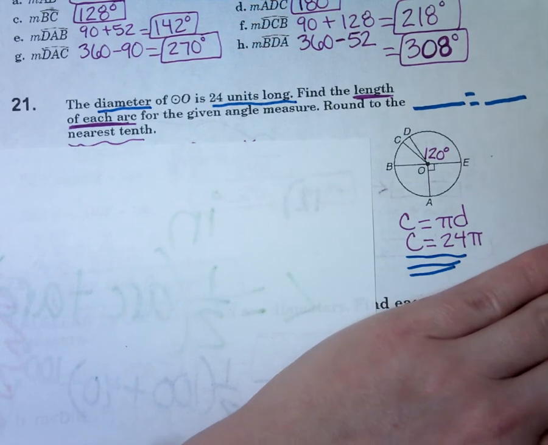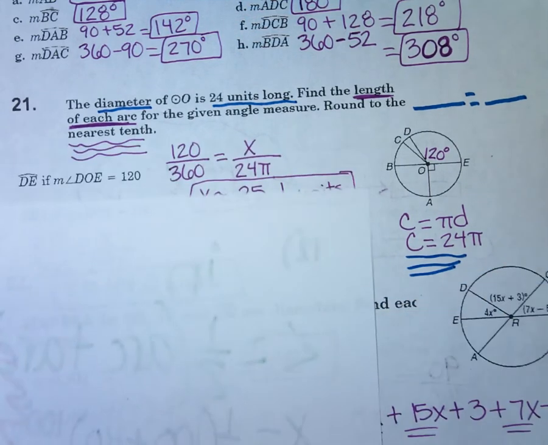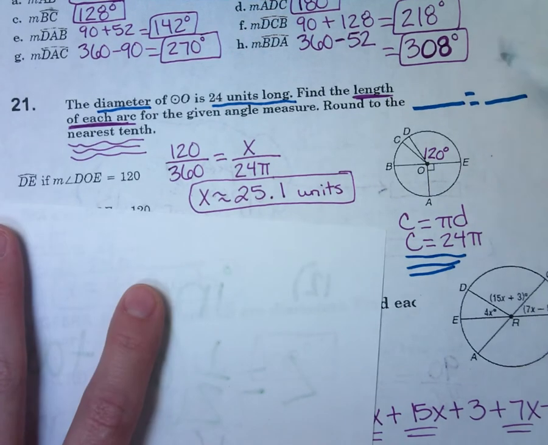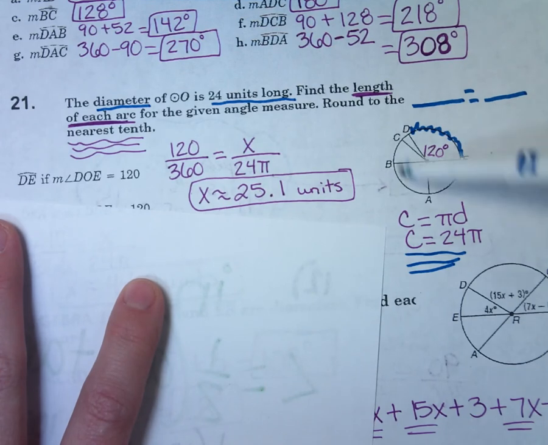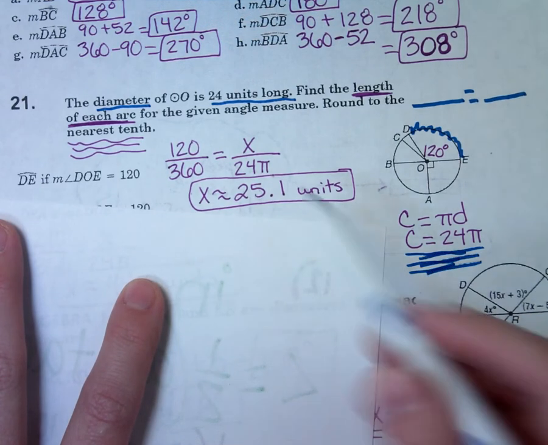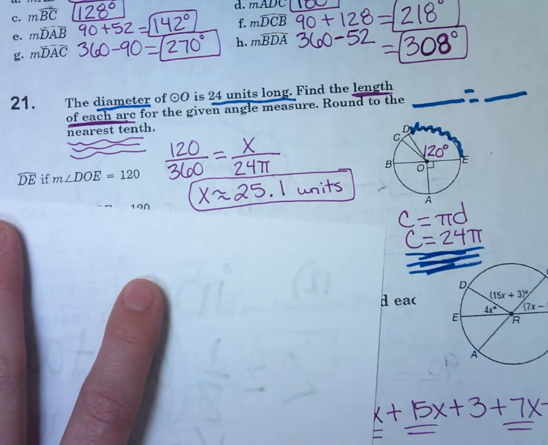And now I'm ready to set up my proportion. I was told that the measure of angle DOE is 120. So that's what I want to find, the length of arc DE. So I take how many degrees it is, 120, out of how many degrees in a circle, 360. What's the length of this arc, X, out of the length around the whole circle? And the length around the whole circle is circumference. And that's why I have 24 pi down in that spot right there.